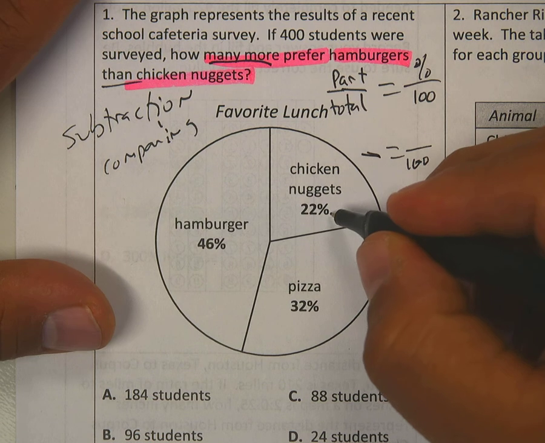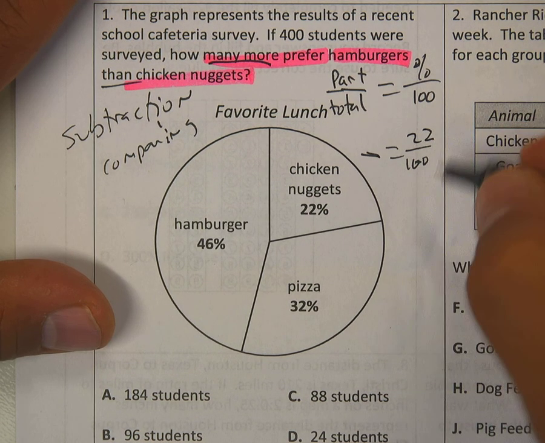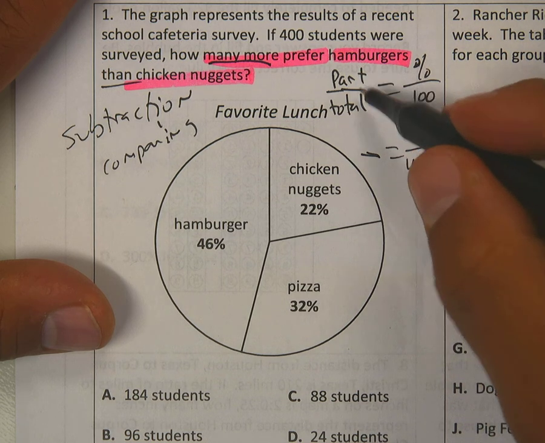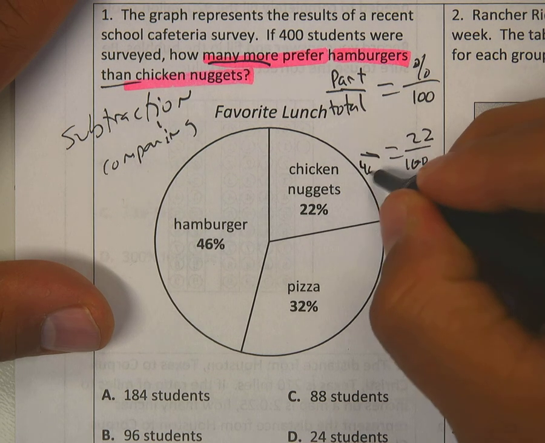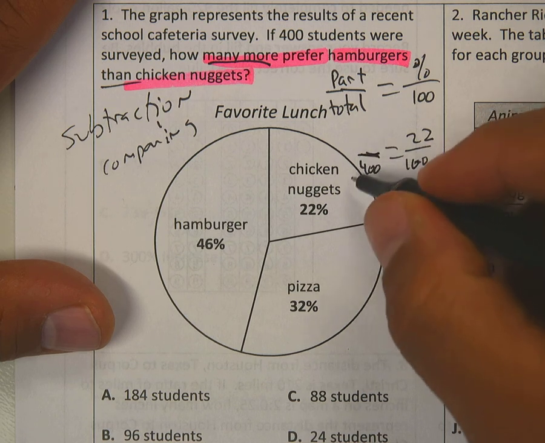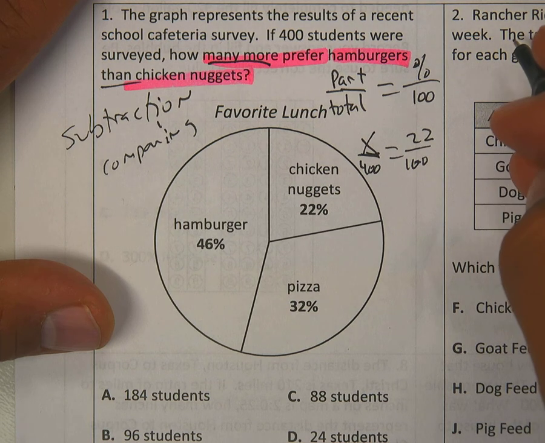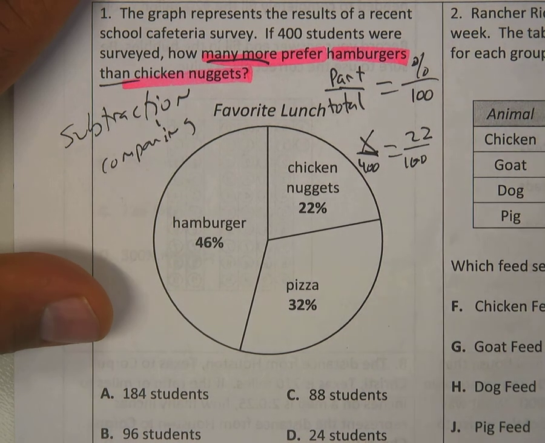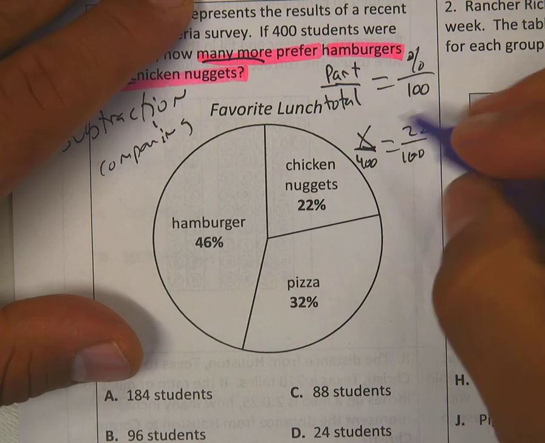I know the 22 is a percent, so according to my equation, the percent goes on top of the 100. And then part over total, we know the total is 400 students. What we don't know is how many of those 400 prefer chicken nuggets, so put an X. And how do we solve? We cross multiply and divide.